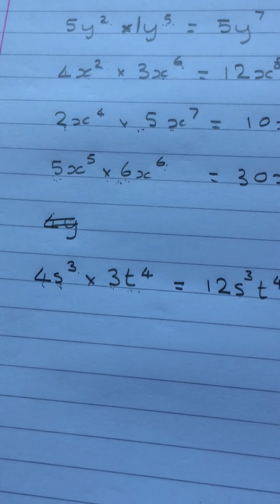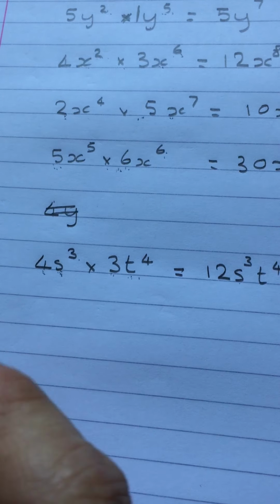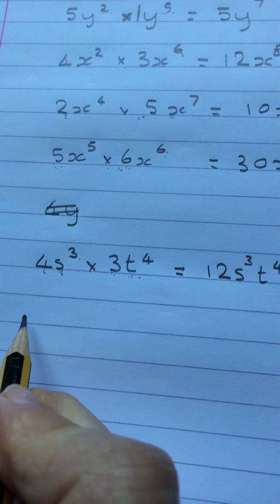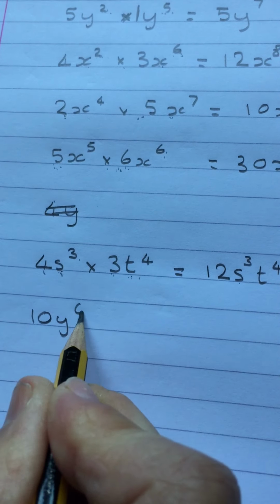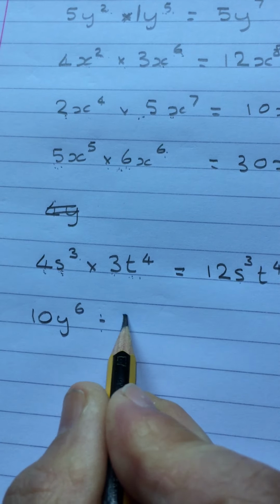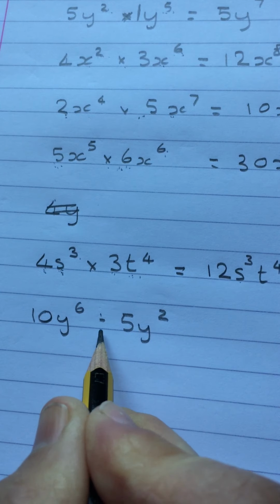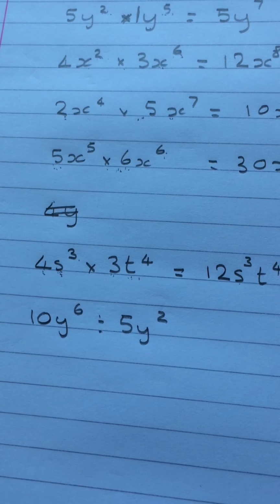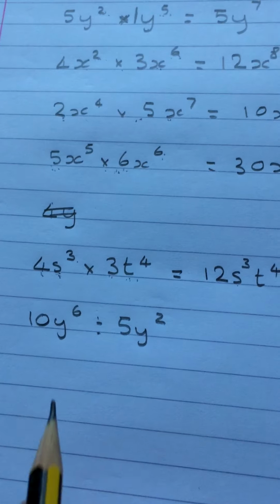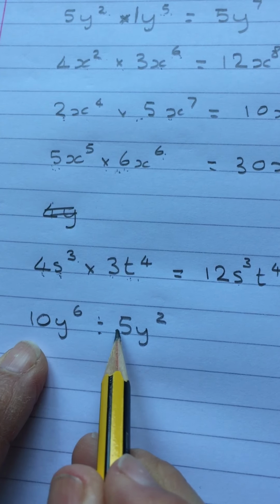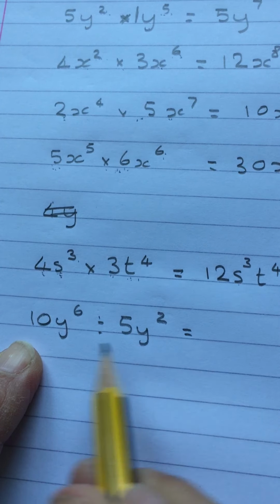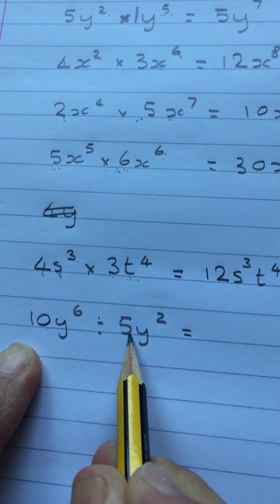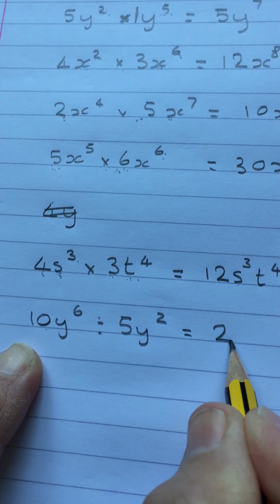Okay, then we have ones with division. So for example, we have 10y to the 6 divided by 5y squared. Well, earlier on we learnt that when you're dividing your normal numbers, you subtract your indices. So we treat our normal numbers like we would normally. So we've got 10 divided by 5. That's going to give us 2.